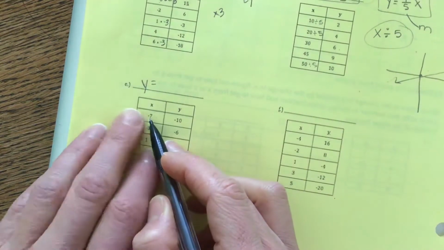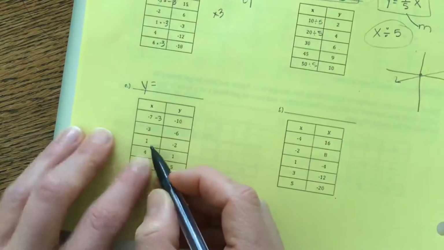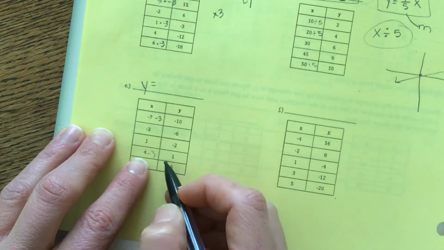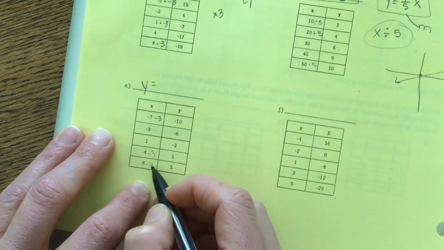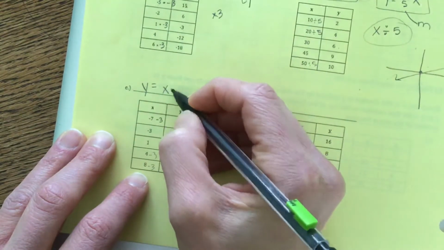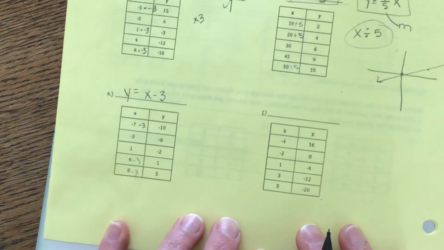Well, if I just subtract 3, that's going to get me here, but we've got to make sure it works for all of them. So let's go here. No, let's go with a positive. 4 minus 3 gets me to 1, and 8 minus 3 gets me to 5. So every single one of my x's, it works that I just subtract 3. And that's my function rule. I'll go over graphing these shortly.